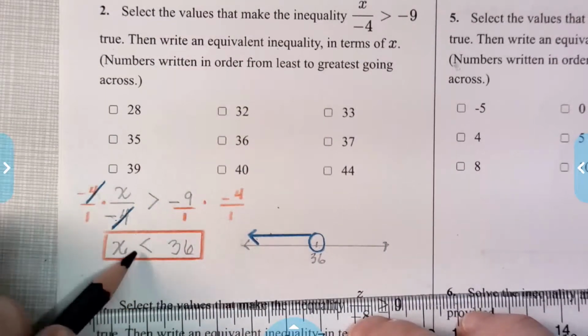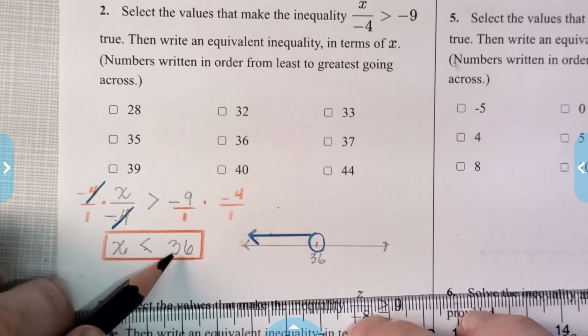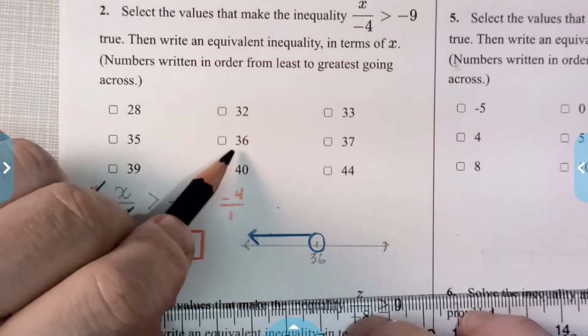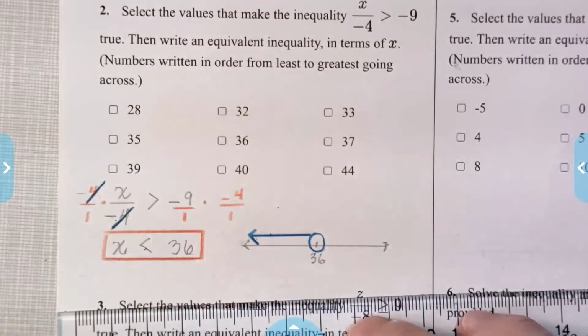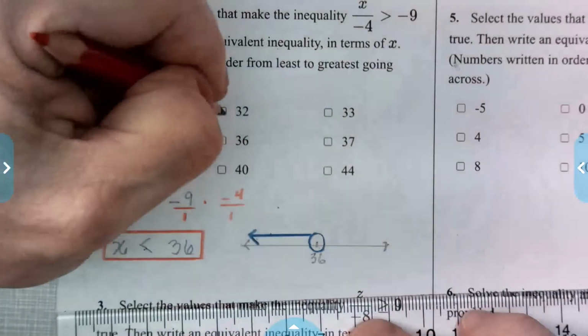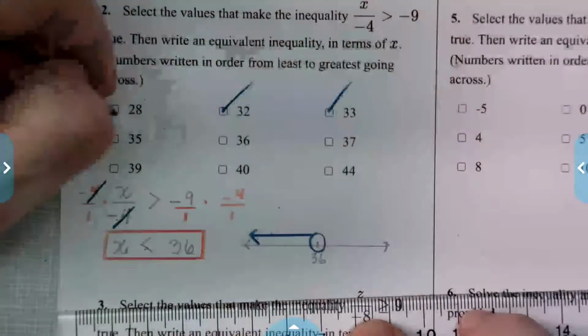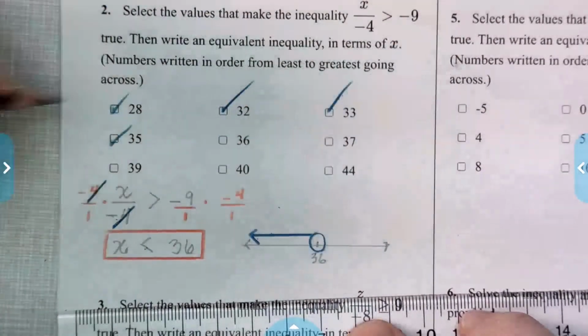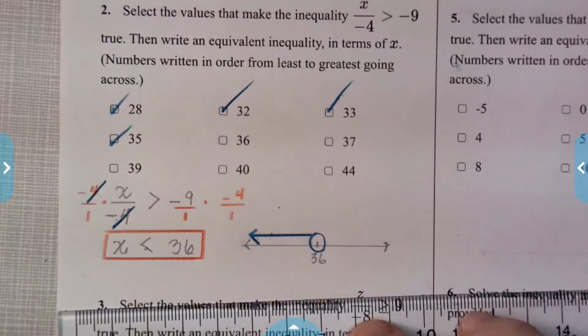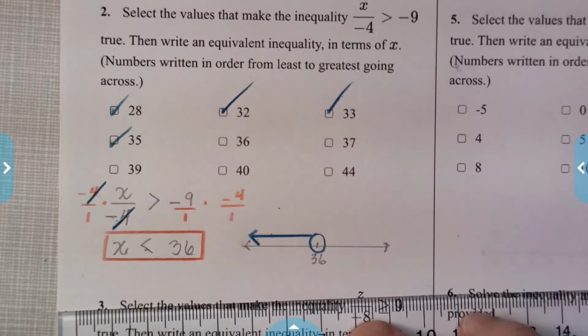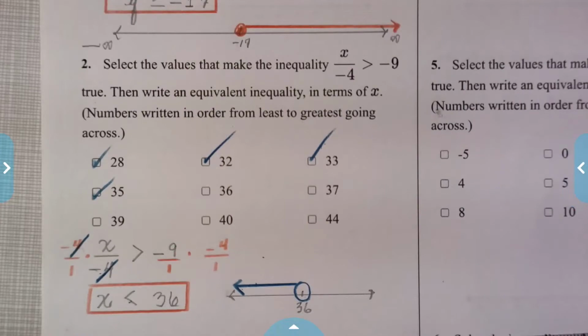Okay, so now I'm looking for all numbers that are less than 36 and not 36. So do not put a checkbox right here. That's a trap. So let's see, 32, 33, 28, 35, and there you go. I believe I've got them all. Yeah, okay. All right, well, that is number 2, ladies and gentlemen.